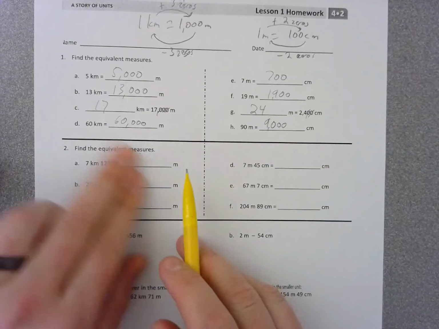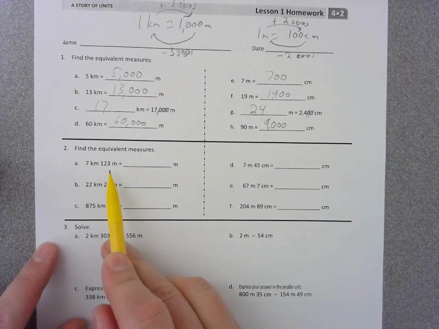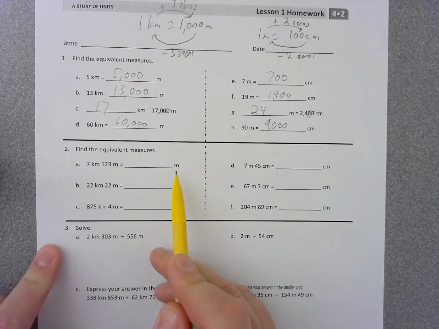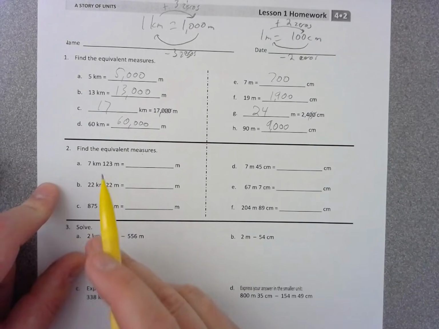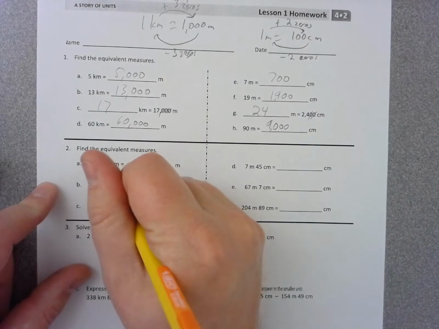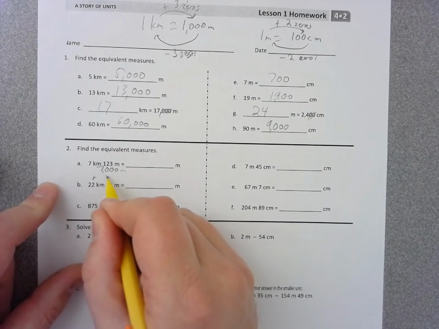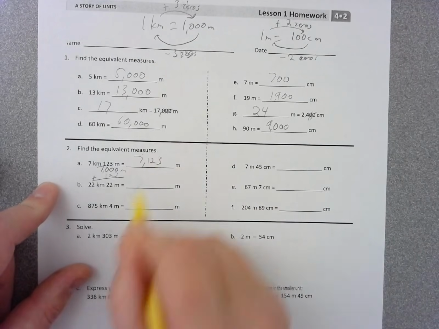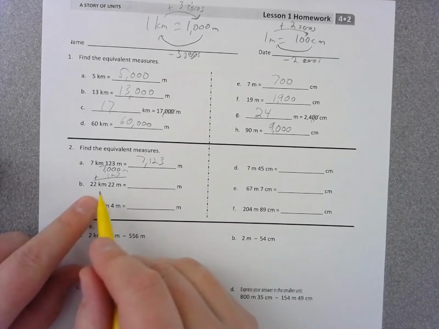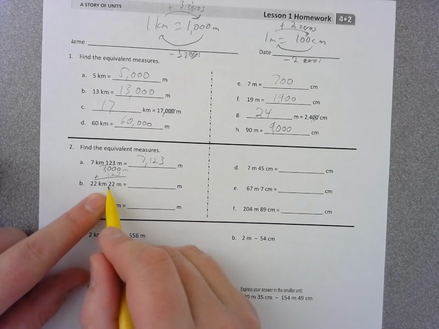Down here we're finding equivalent measures. So we're given a mix of 7 kilometers and 123 meters. And we want to know how many meters. We know that 7 kilometers equals 7,000 meters. So you can do 7,000 plus, because that's in meters, 123 meters. And you get 7,123 meters. This is where it gets tricky whenever the meters don't have 3 digits.